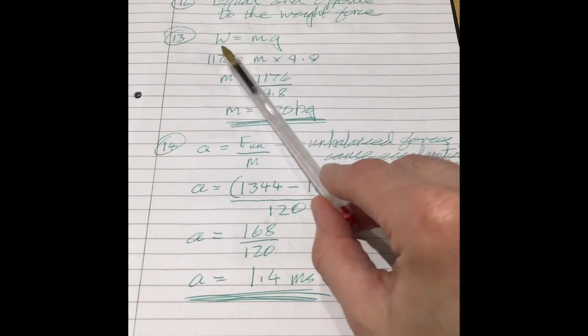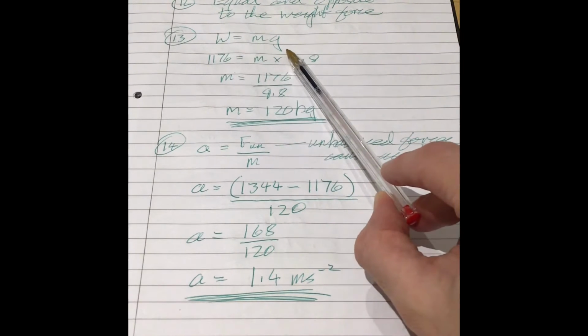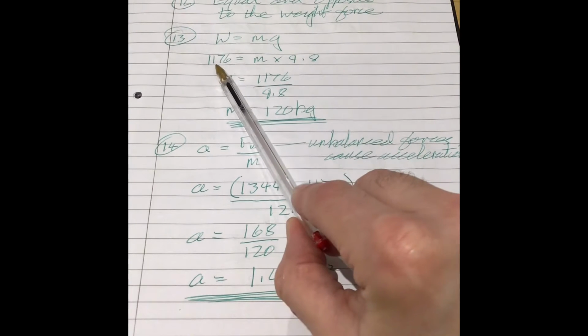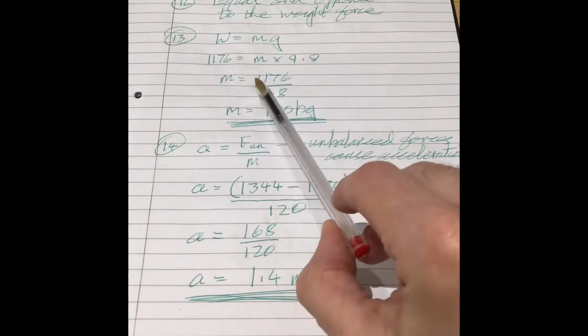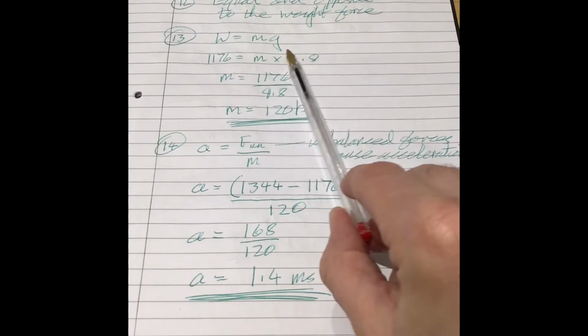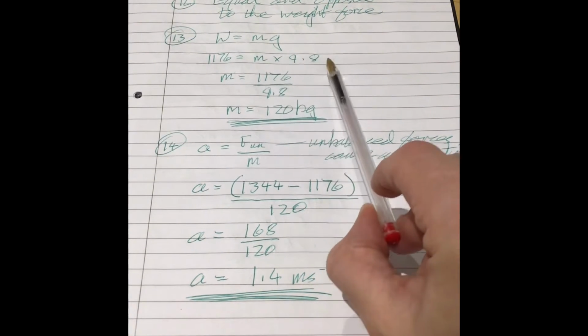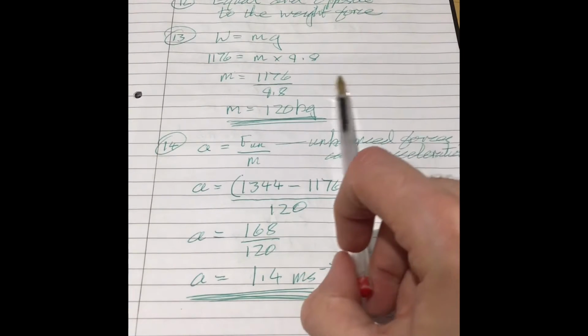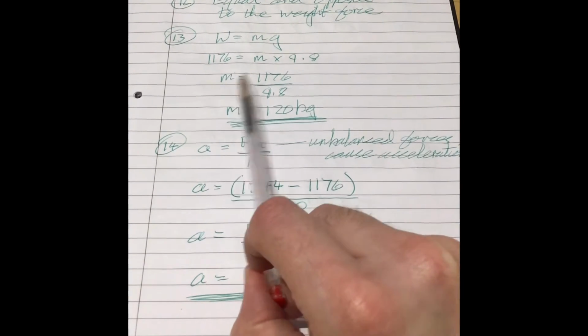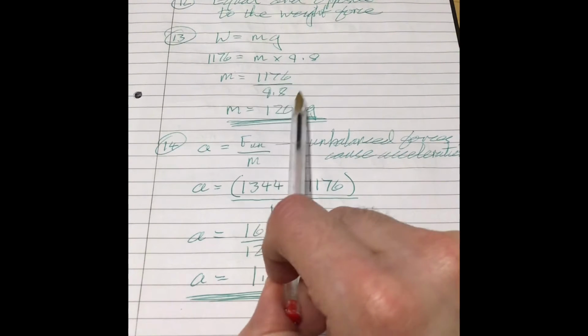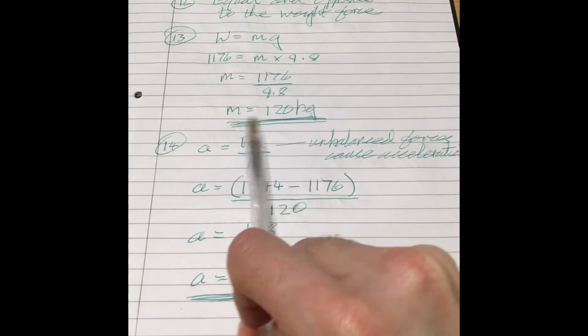Question 13, we use our weight equals mass times gravity formula. 1,176 newtons is the force, that is the weight. The mass is what we're trying to find out. Gravity is 9.8 on Earth. There's nothing in this question about it not being on Earth, so we just assume it's on Earth and use 9.8. So the mass is 1,176 over 9.8, which gives us a mass of 120 kilograms.